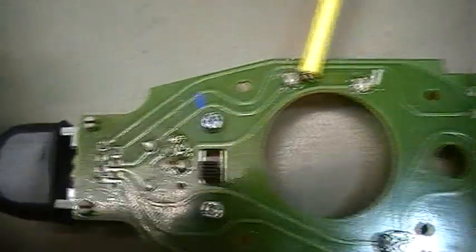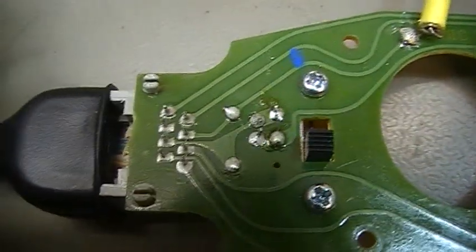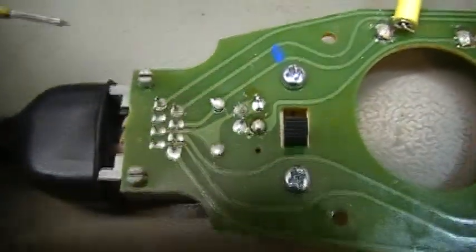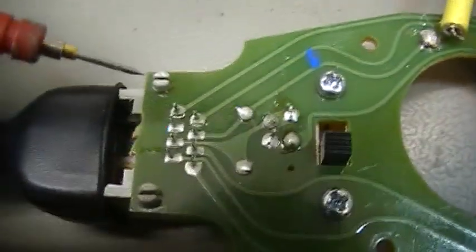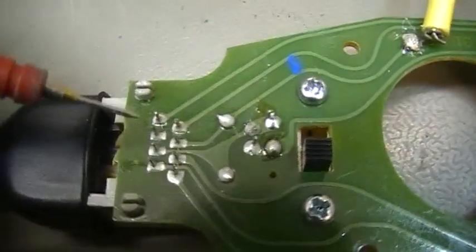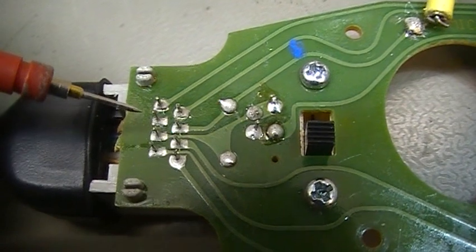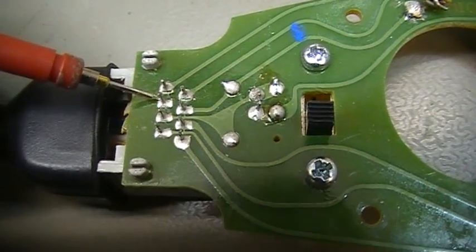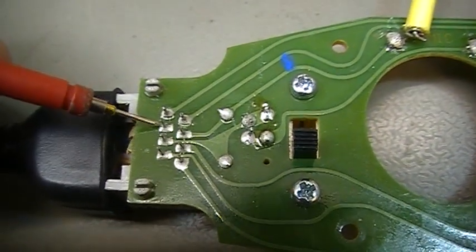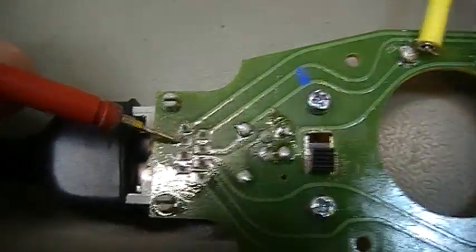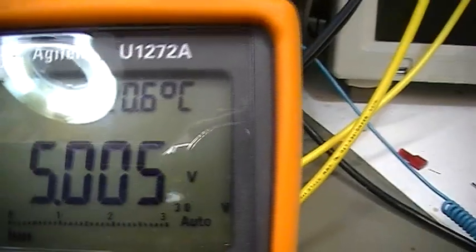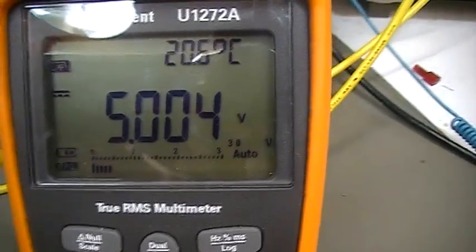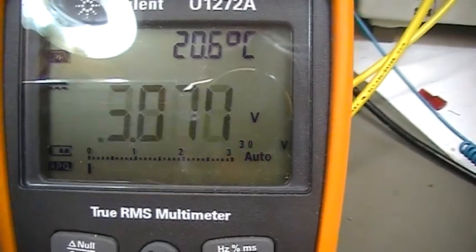So in reality we have only one point where we do not have a trace, and that is this one here. So let's check what we have here. Yeah, and have a look. There we have, as expected, our 5 volt, right?